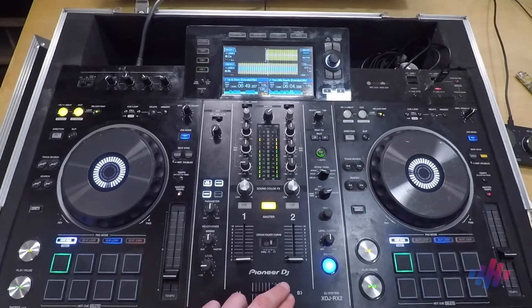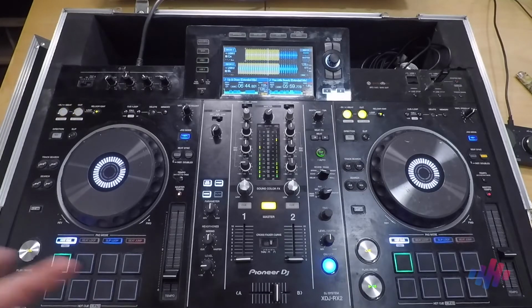And that gives you a nice little gradual transition effect if you're looking to do something a little bit different than a standard volume up with some EQing.